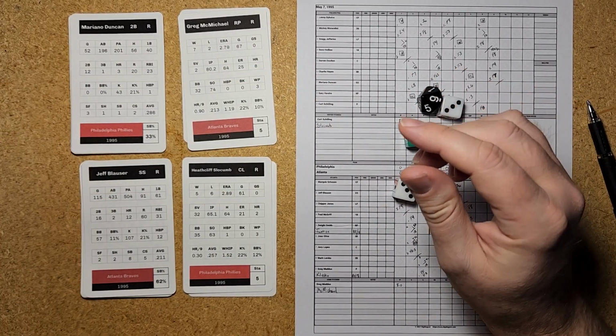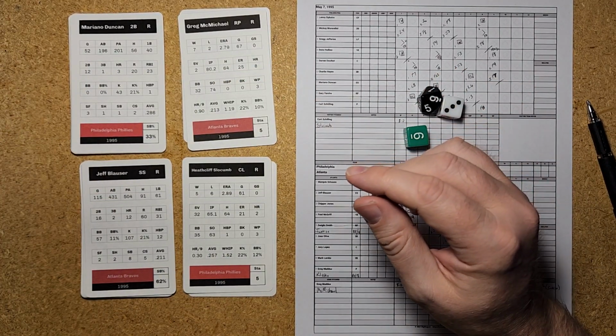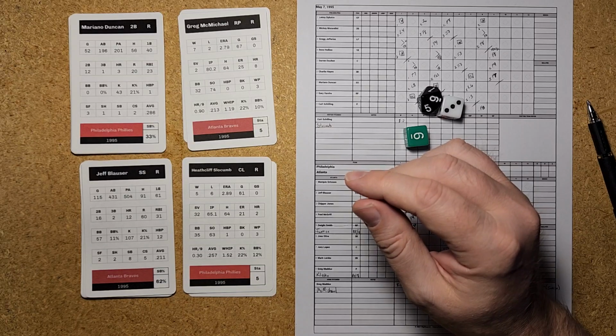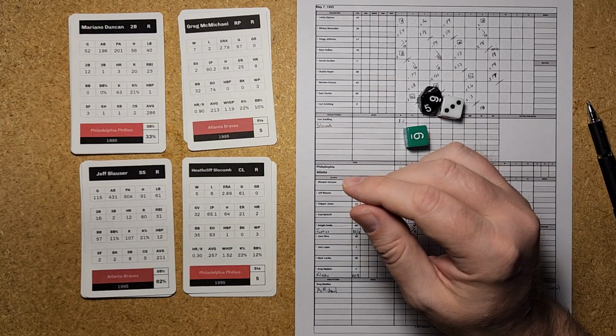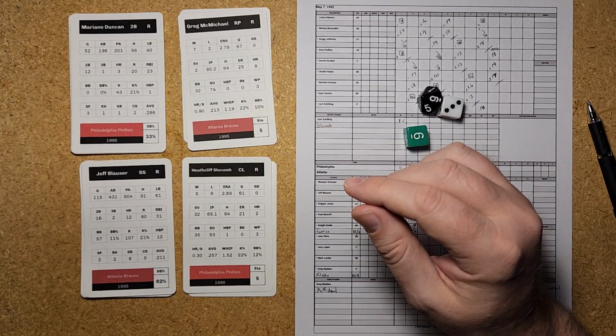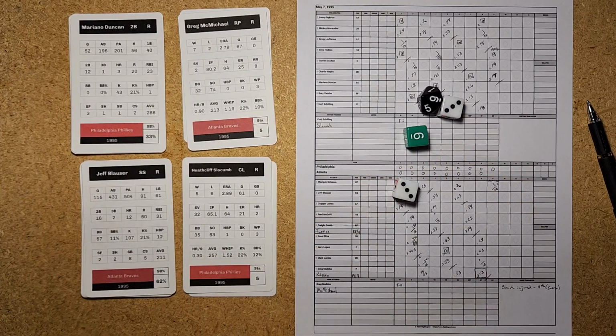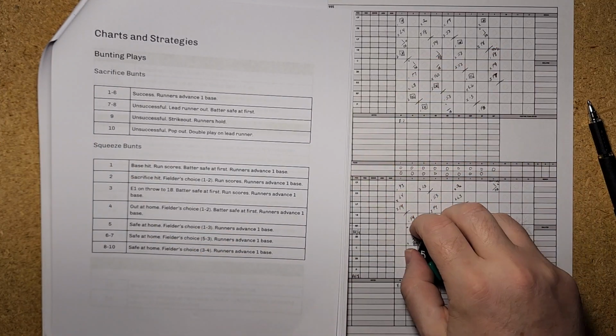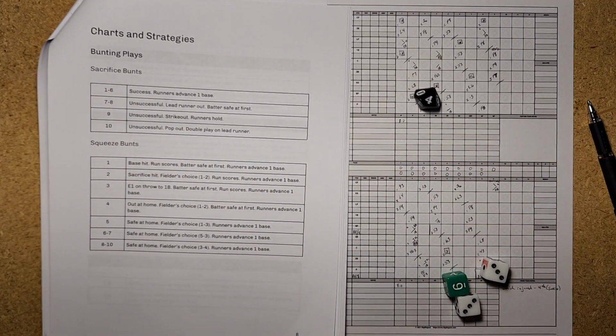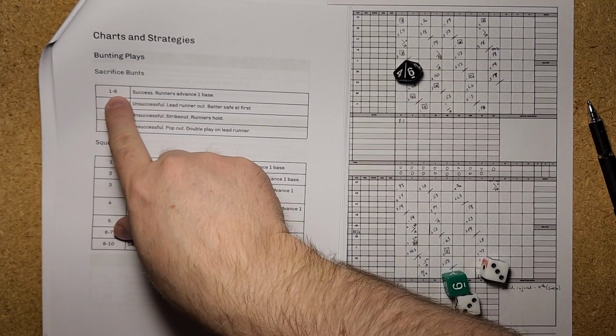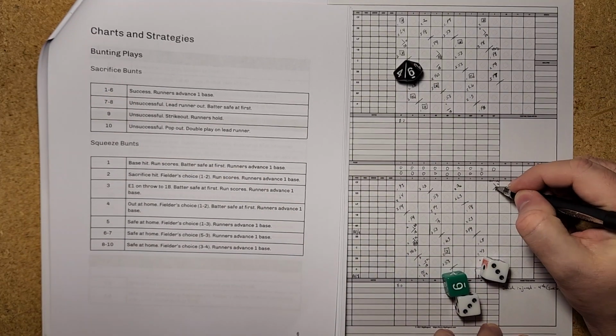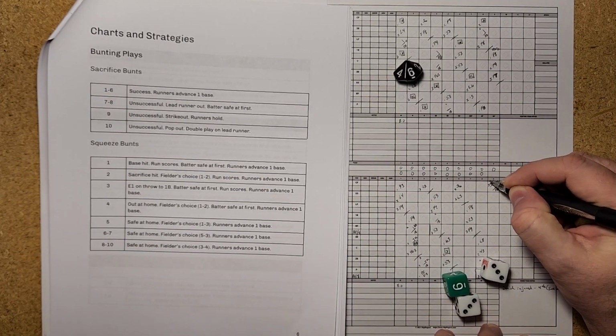What we're going to do is we're going to play this for 1 run, and we're going to go ahead and try to bunt him over. Going to be a good boy and play good, solid fundamentals. Hopefully Jeff Blauser can get the bunt down. We'll see. We got our sacrifice bunt plays. 6 is going to be successful, and he is going to go over on the sacrifice bunt.